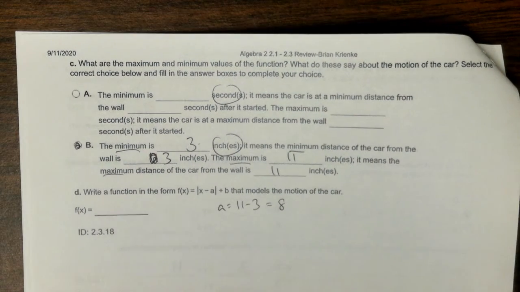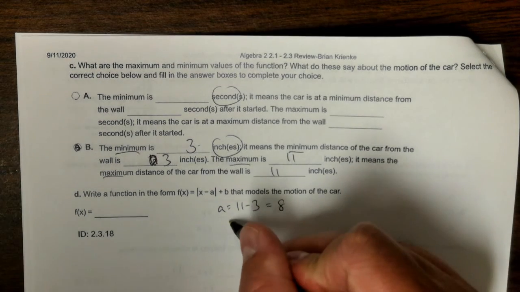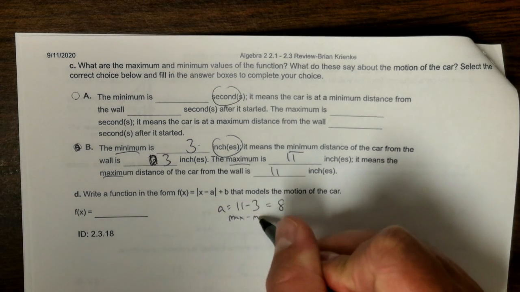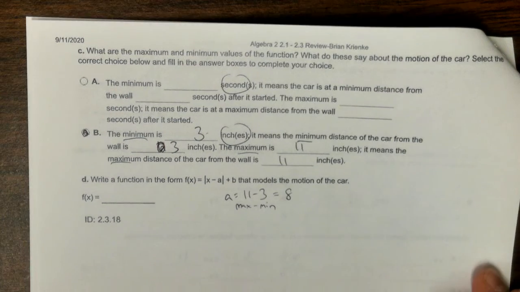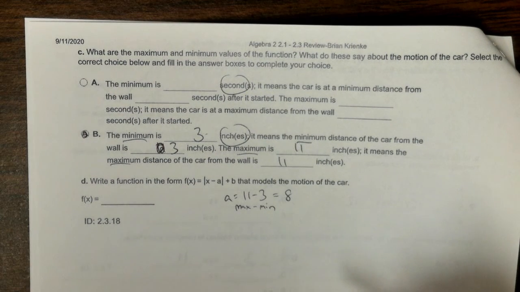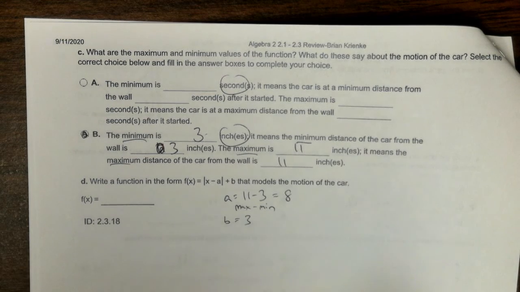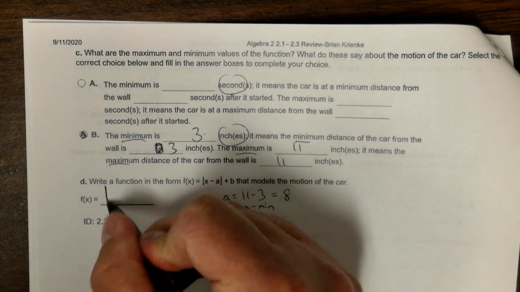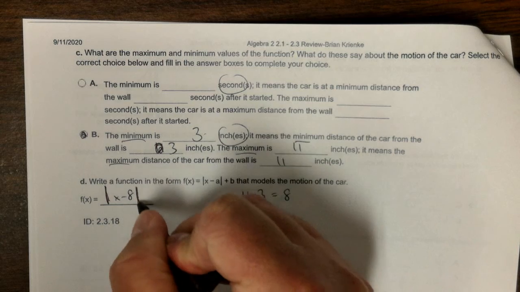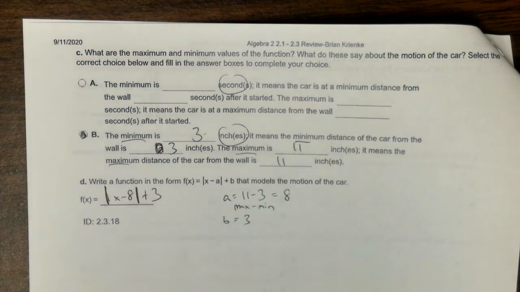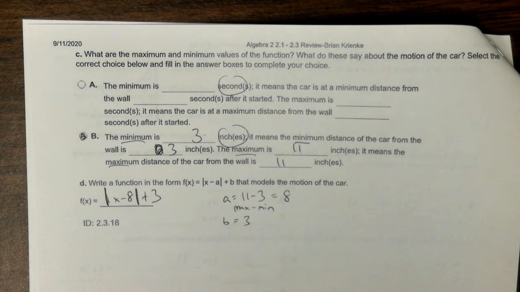So basically your max minus the min, and that's 8. And then the b is going to be 3. So we have the absolute value, x minus 8 plus 3. And they already have the f of x equal. Alright, so that's the end of the review.